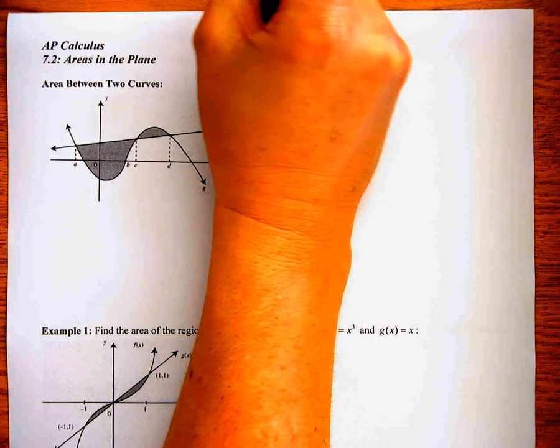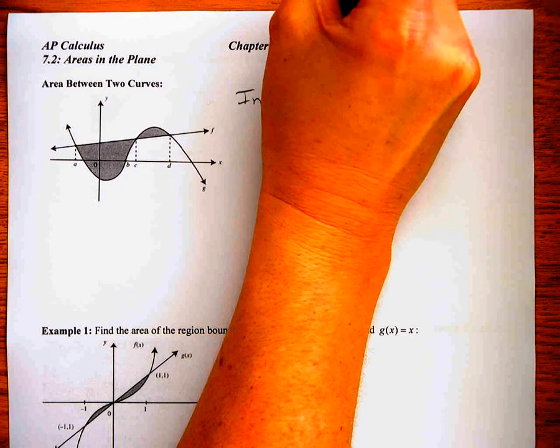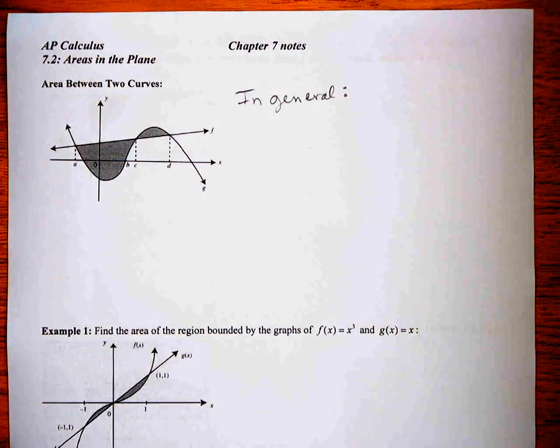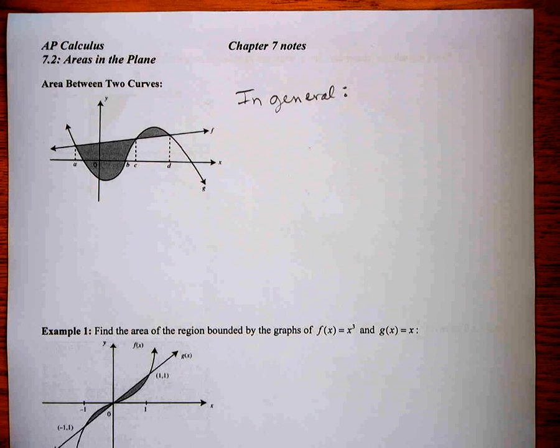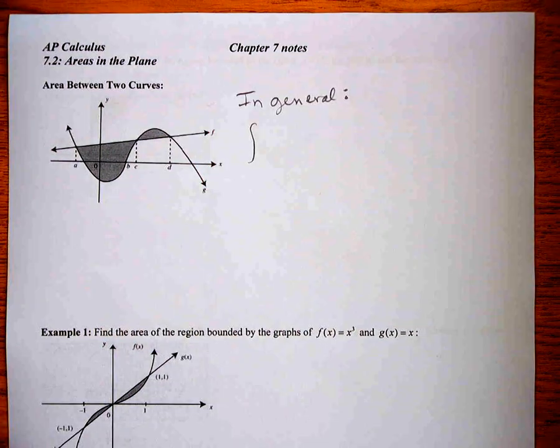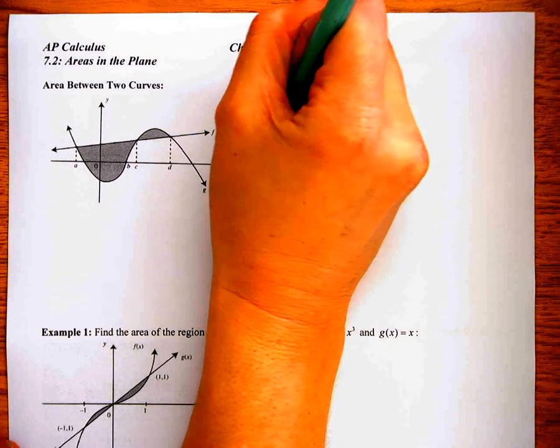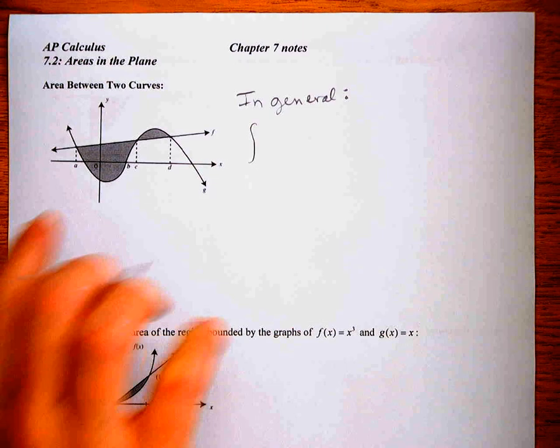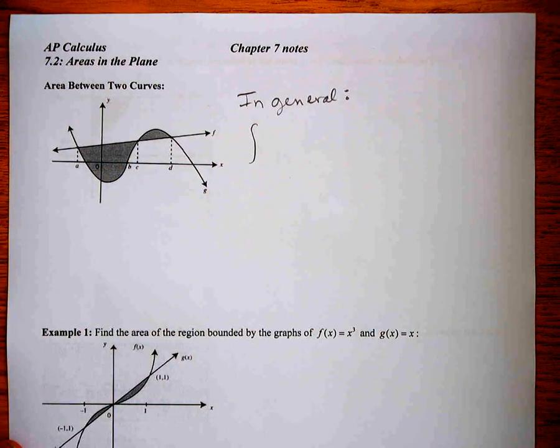So in general, if we're trying to find the area between two curves, we would integrate. We'd first have to find the points of intersection.